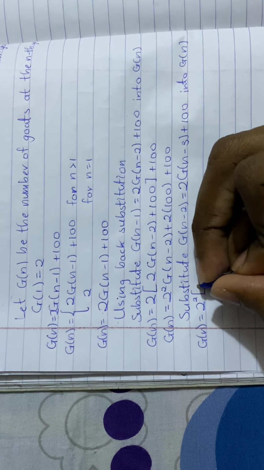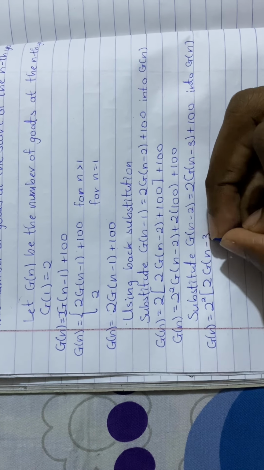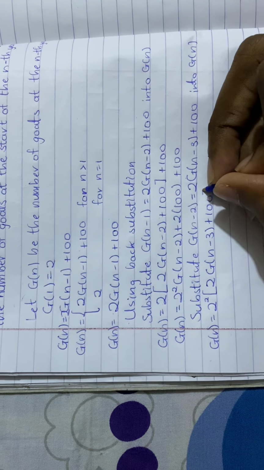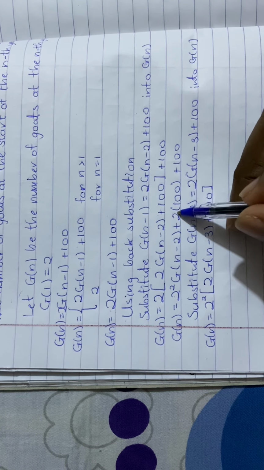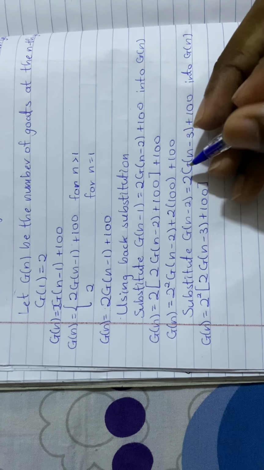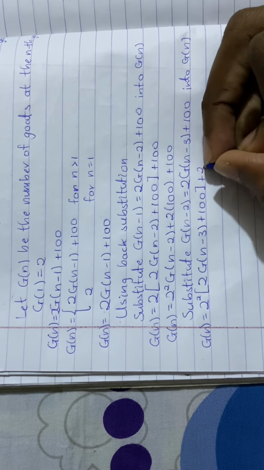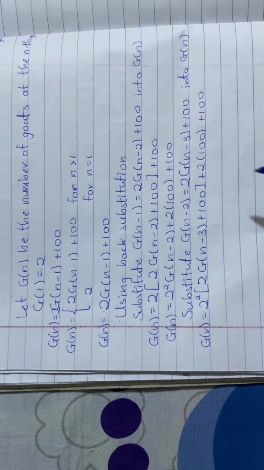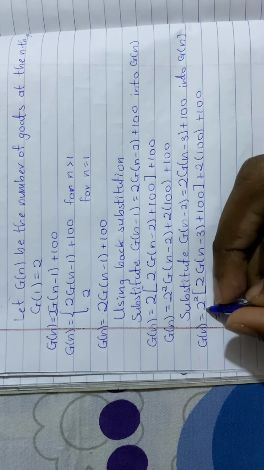So we'll get 2g of n minus 3 plus 100. Close your brackets. Now we are done with this side. Let's put the 2 times 100. Let's put the 2 times 100 plus the 100. So, okay, now let's simplify. We'll get 2 squared times 2.